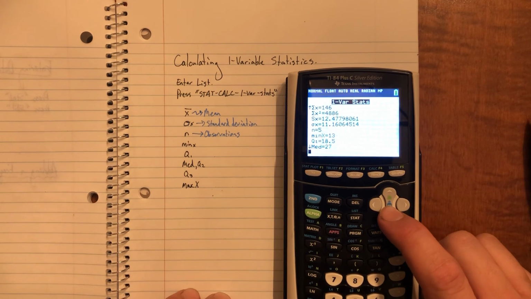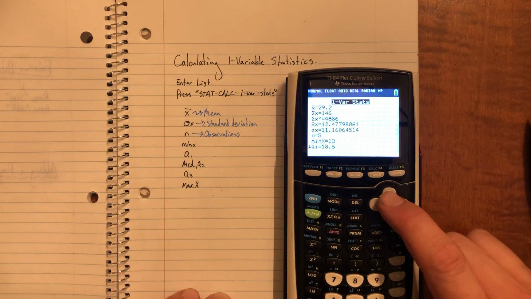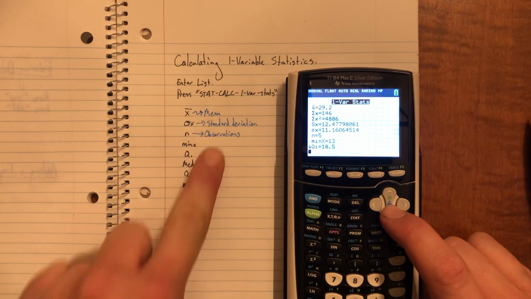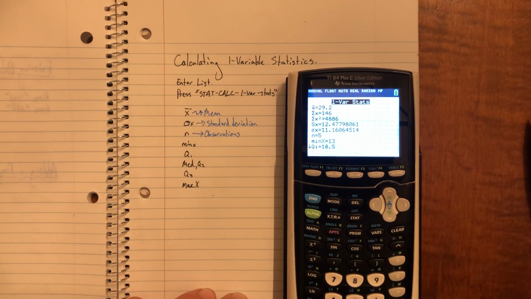Then you have the number of elements. Then you have the minimum value, quartile 1 value, the median value, quartile 3 value, and the maximum value. So I think that those last 5 are fairly self-explanatory. But n being the number of observations is also quite useful if you forget how many things are typed in your list. And that's how you calculate one var stats.